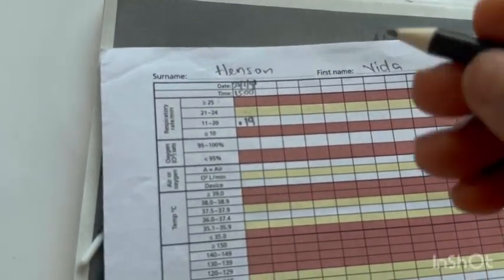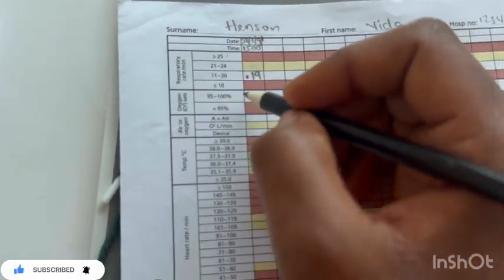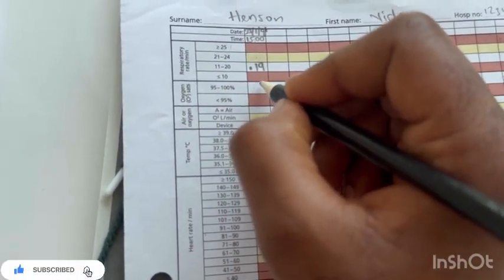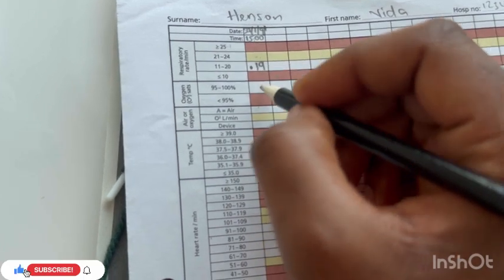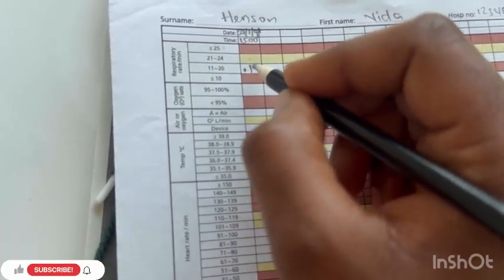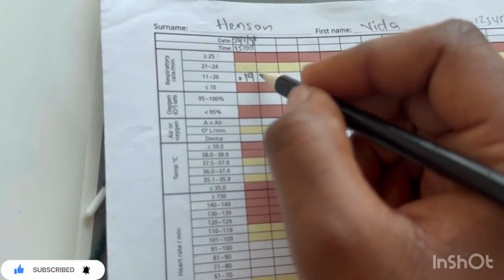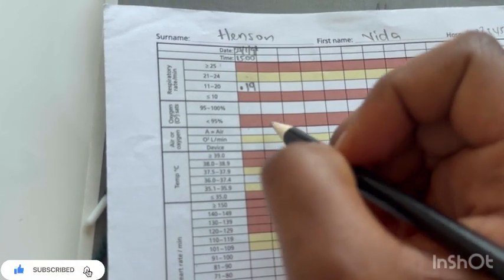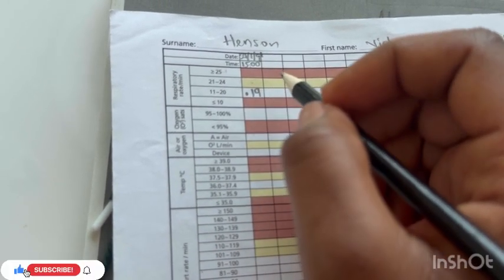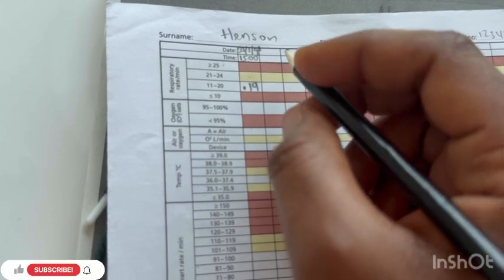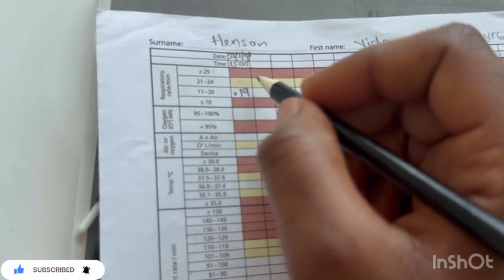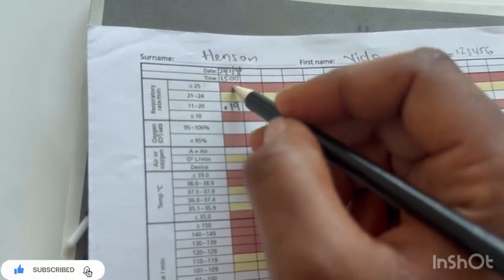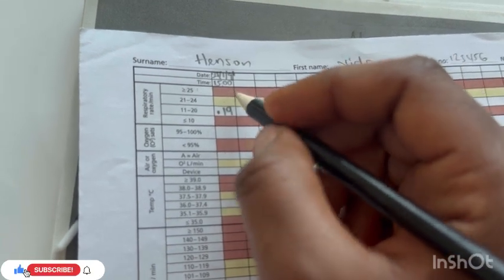So let's say, for example, the oxygen saturation was 95 to 100%, you are going to put it in the white box. So that means it's normal. So the white boxes indicate normal findings or normal parameters. And then the yellow and the red are abnormal, depending on the severity of it, okay? So yellow means it is abnormal, and then red means it is also abnormal but very severe.